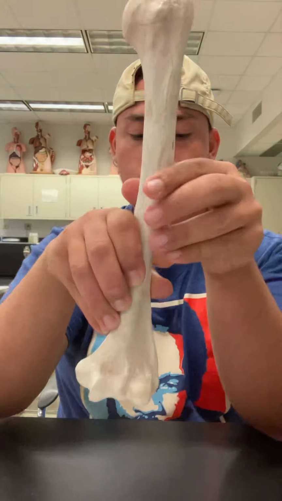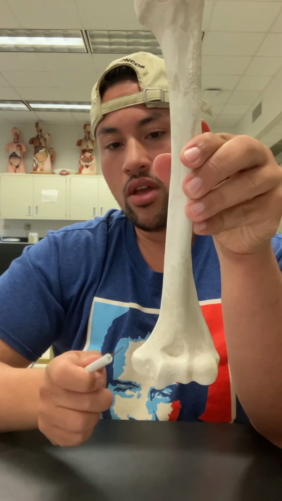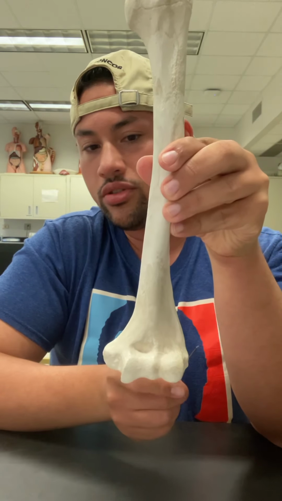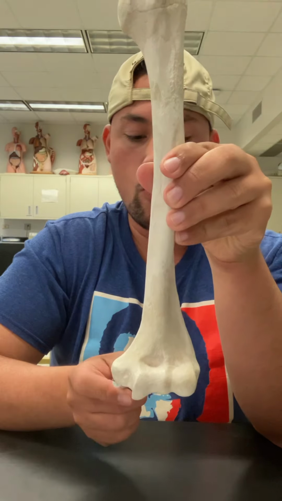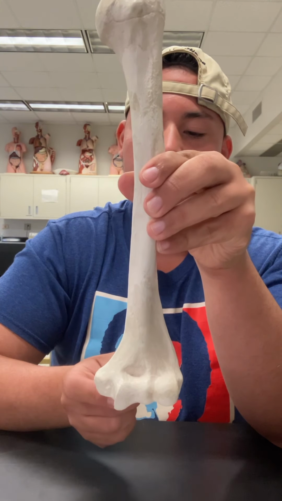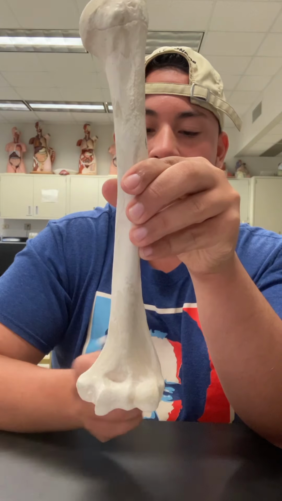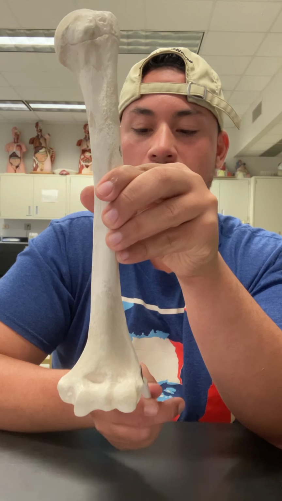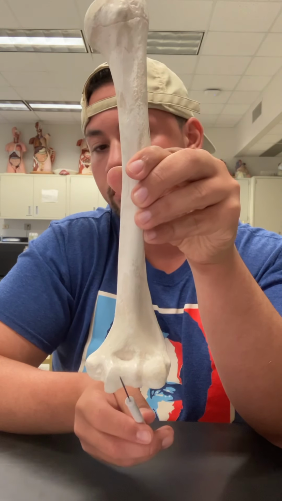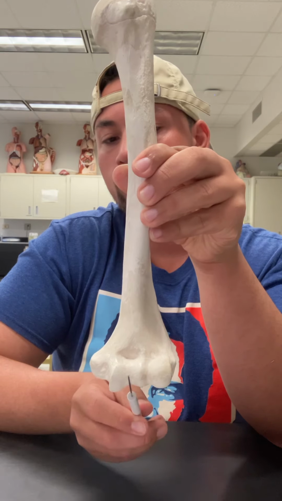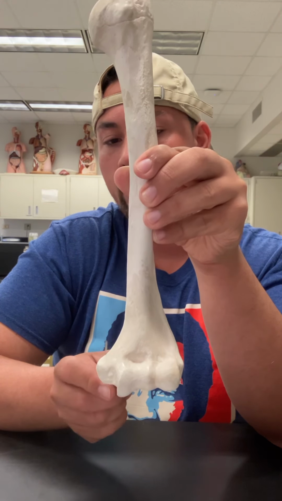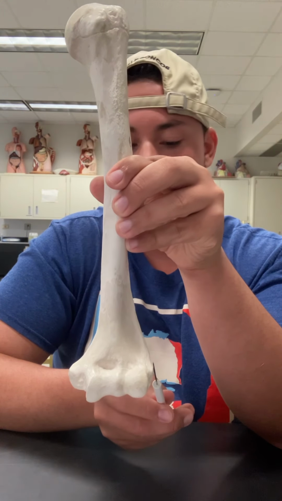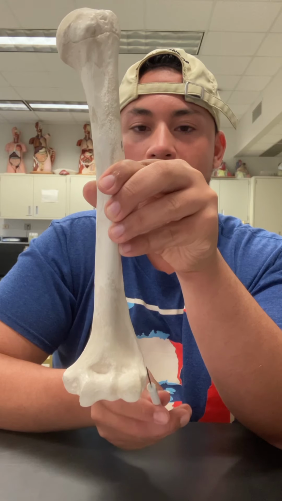Now, if we look on the sides of both trochlea and capitulum, there are two projections. This projection right here will be the medial epicondyle, while the one right next to the capitulum is going to be the lateral epicondyle. Again, medial to the trochlea is going to be the medial epicondyle. Lateral to the capitulum is going to be the lateral epicondyle.